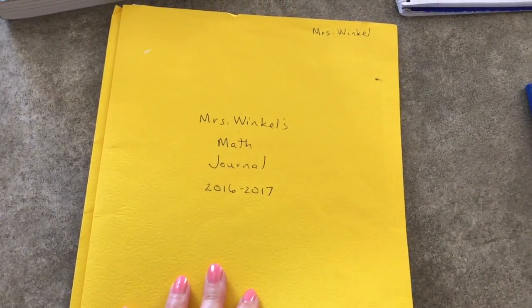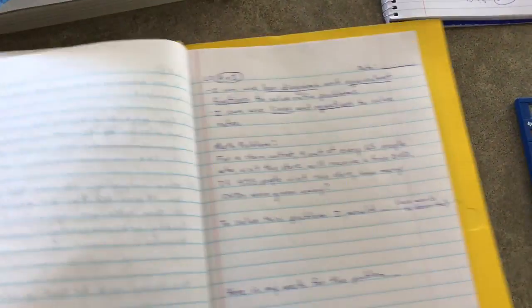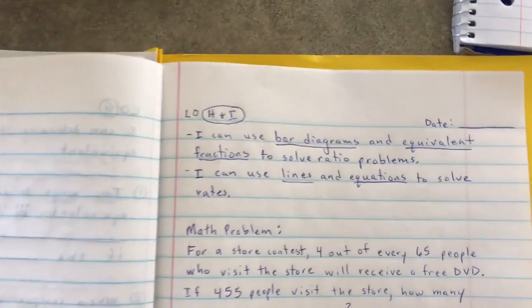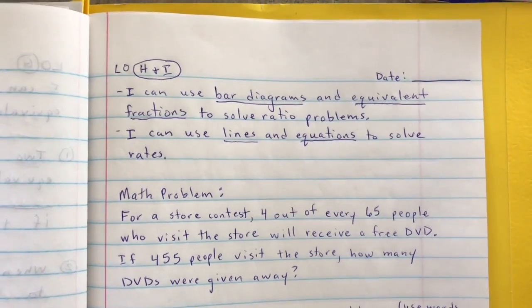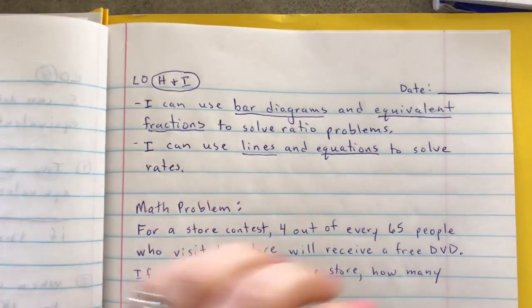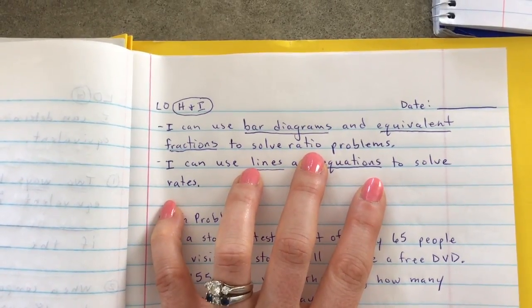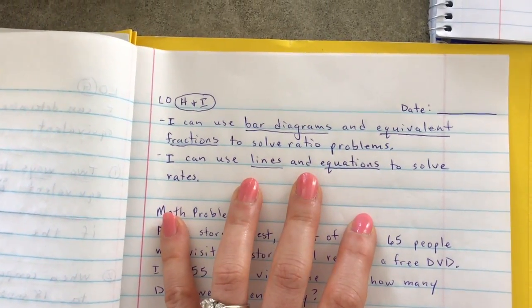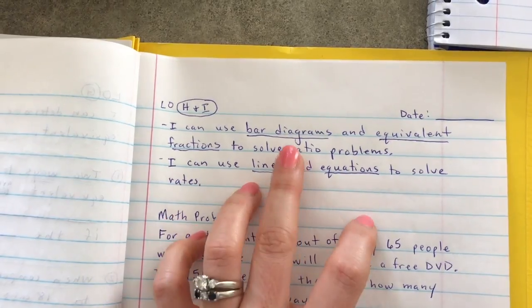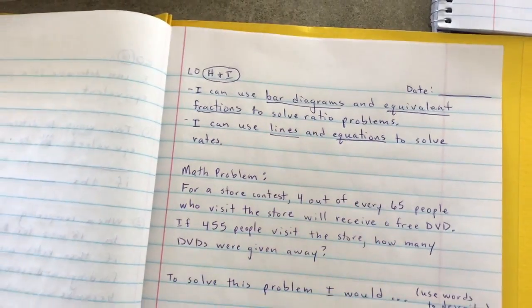All right, in your learning journal, we are going to turn to the next available page for learning objective H and I. So it says, I can use bar diagrams and equivalent fractions to solve ratio problems. I can use lines and equations to solve rates. So this is H, this is I. This is what we're going to do.